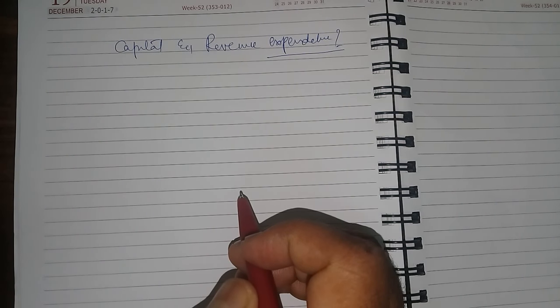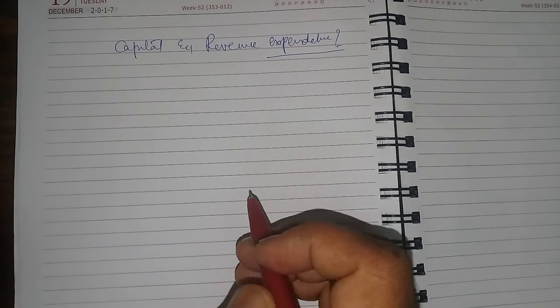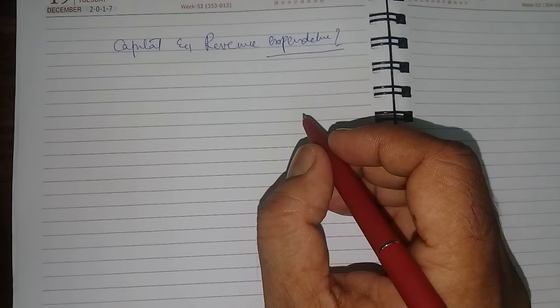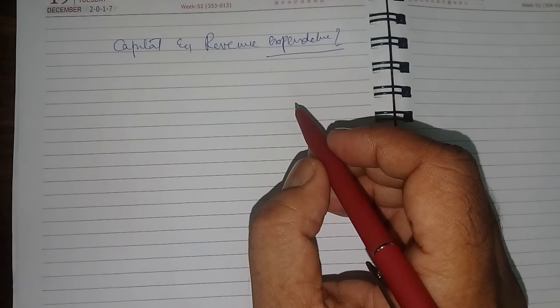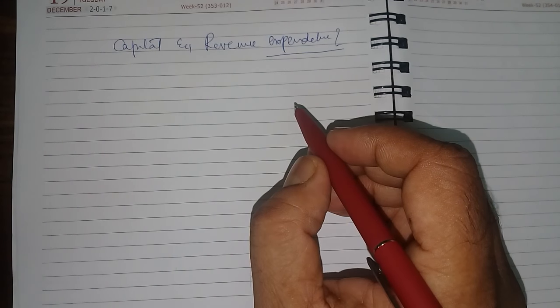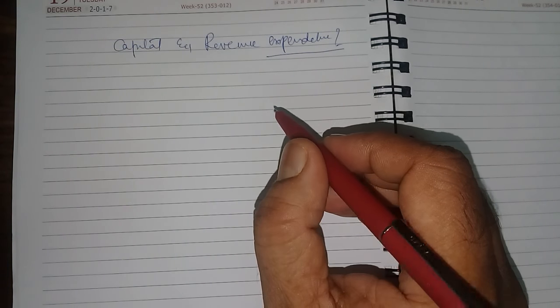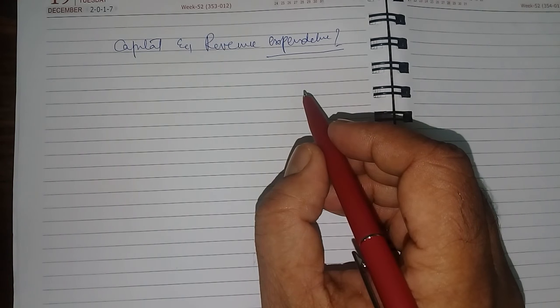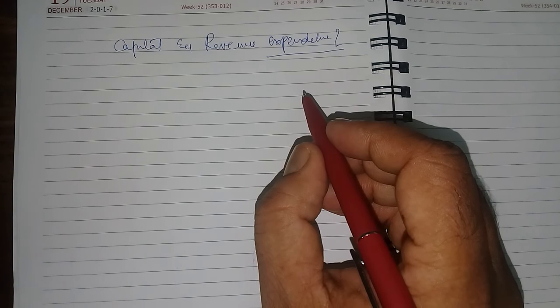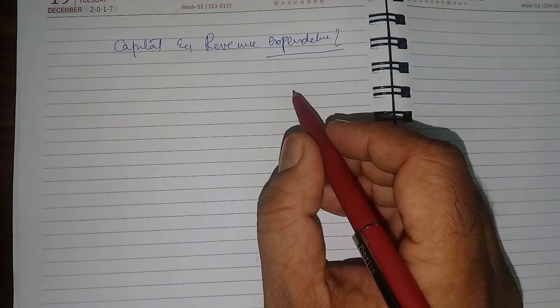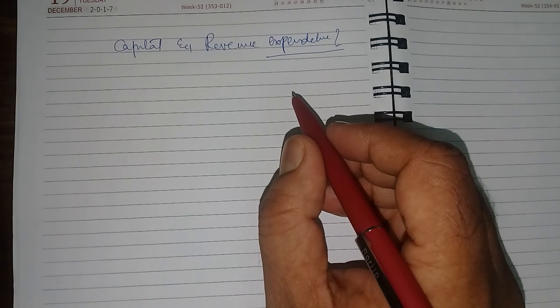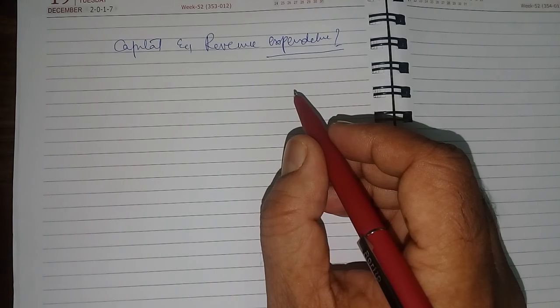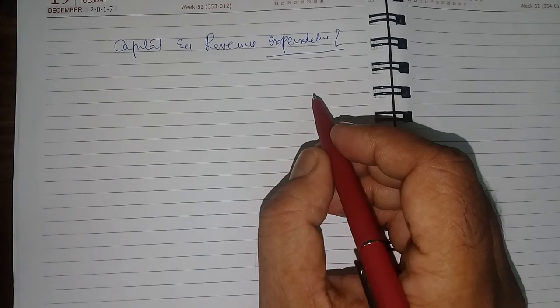In the sense what? Suppose if I pay an amount of 50 rupees and purchase a pen, then the question arises how long I can derive the benefit out of this expenditure. Suppose if I purchase a pen, I can utilize it for writing for a period of, let's say, 15 days.